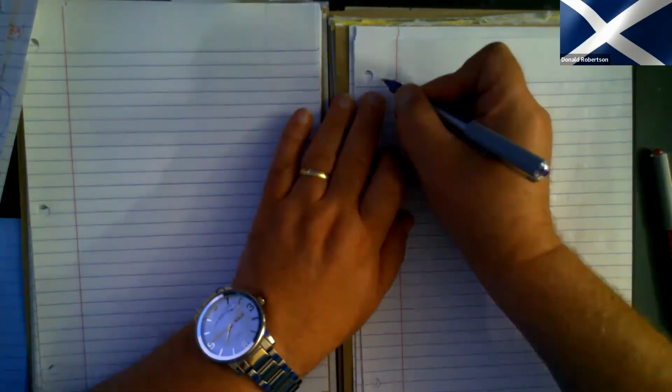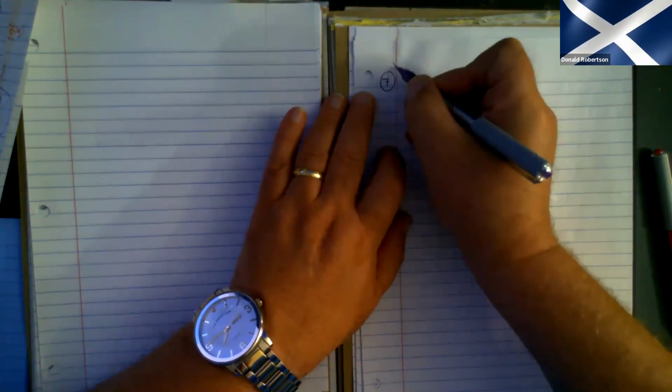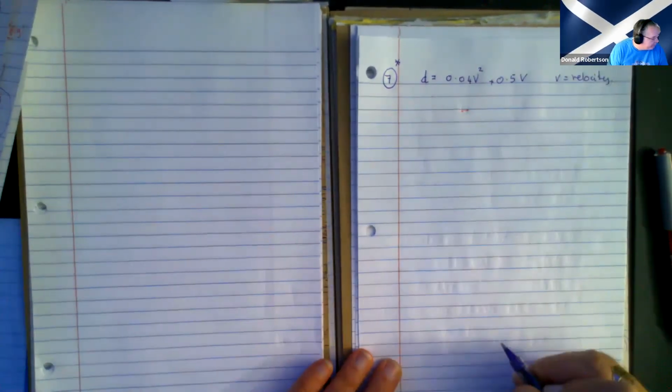So we're on to our final question in applications. A car with a good tread can stop in less distance than a car with poor tread. Okay. The model or the formula for how far it takes to stop, B, is given by 0.04 v squared plus 0.5 times v, where v is the velocity of the car just before you hit the brakes.